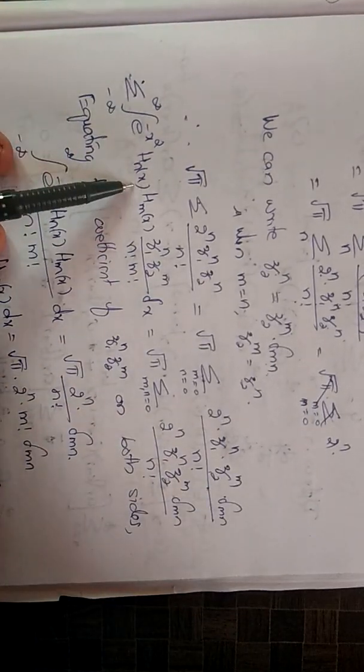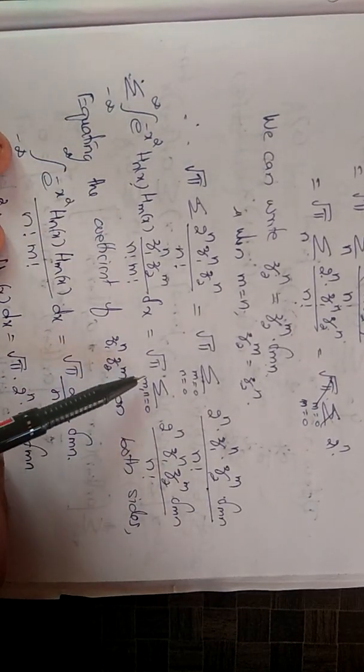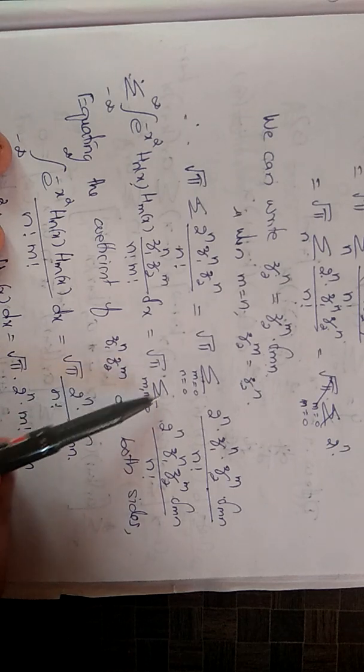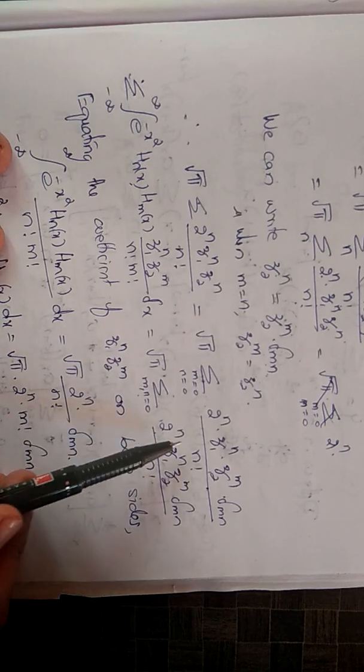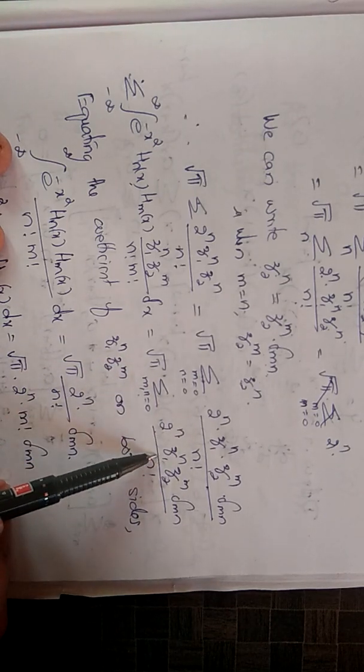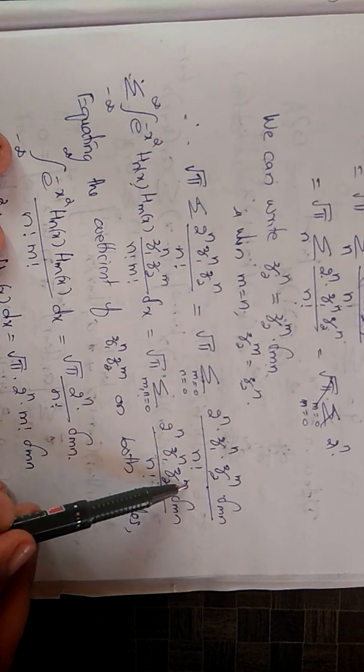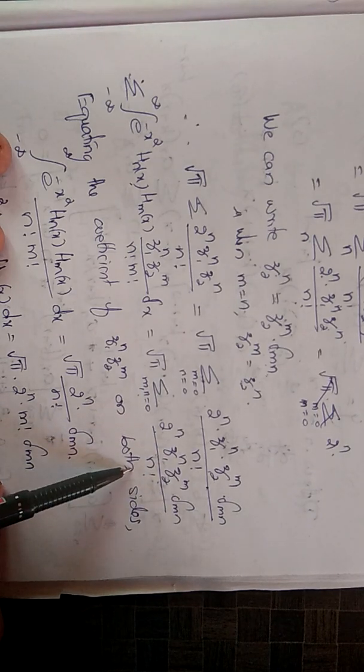So the left hand side remains the same, and the right hand side is square root of pi, summation over m, n, 2 to the power n z1 to the power n z2 to the power m delta mn divided by n factorial.